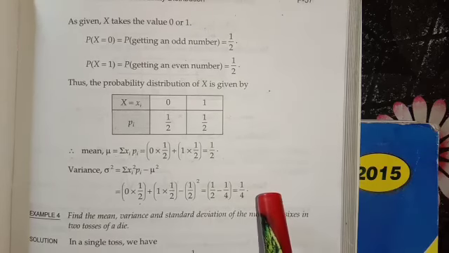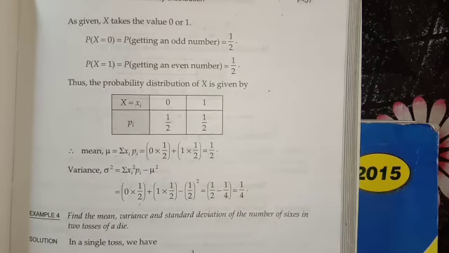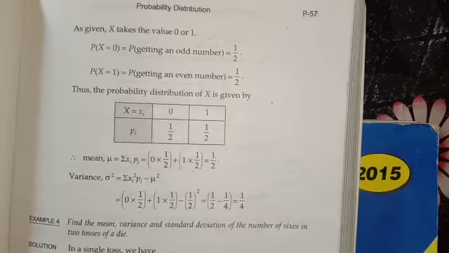In this way, 3 questions are completed from the chapter probability distribution to find mean, variance and standard deviation. Try to practice more, next day we will do more.